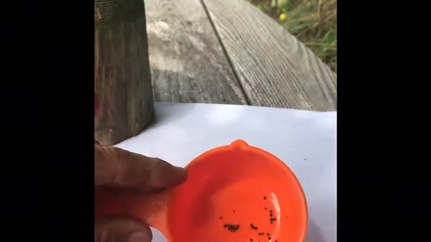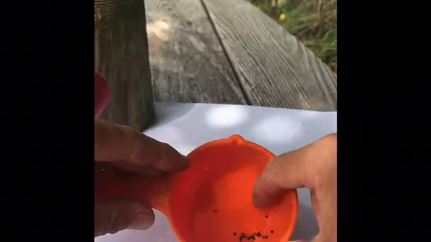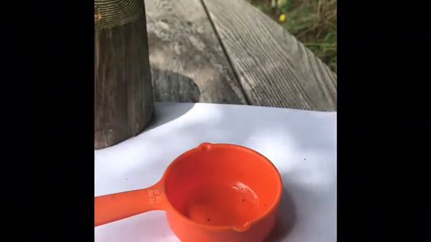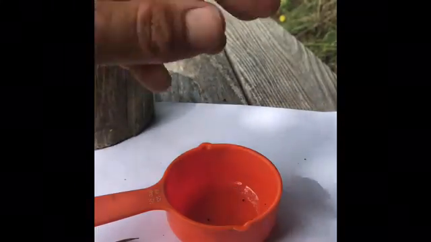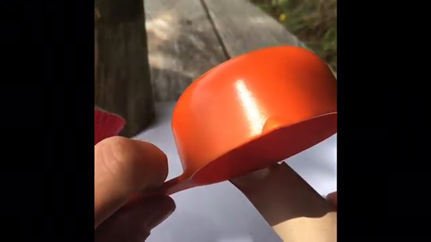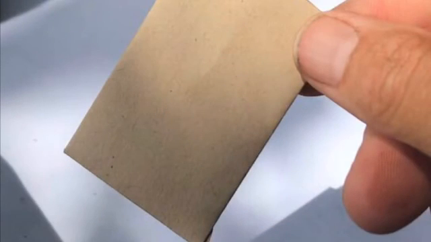And once you have a bunch, I'd get more than this, but once you have a bunch, you're going to then put them in a little packet. You put the kale seeds in this tiny little envelope. Once you have all the seeds you want in your little pouch, make sure to tape it up really well. After you've made your little inner seed pack and sealed it up nicely, you're going to set that aside.